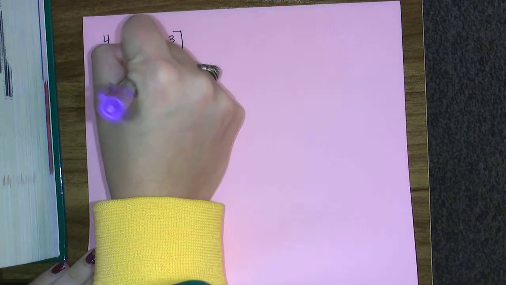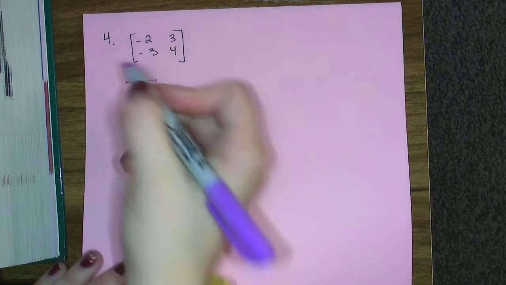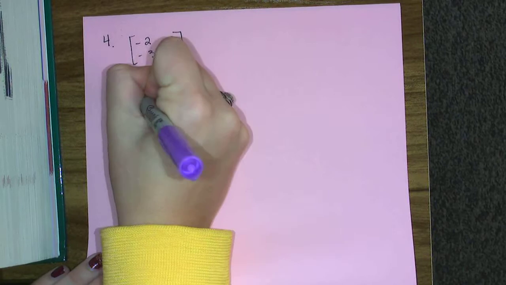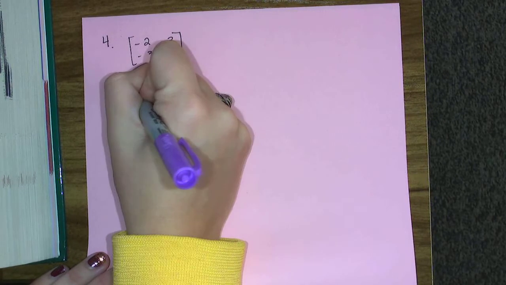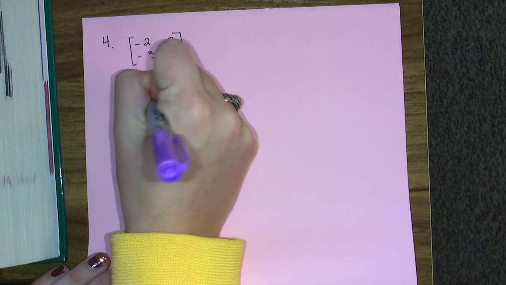So it's going to be 1 over, what's the determinant of this matrix? So it's -8 minus a -9, so it's +9.